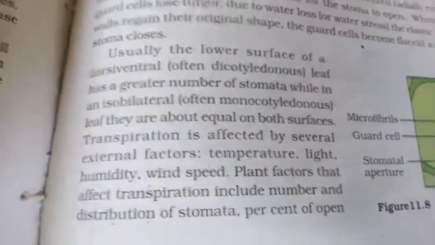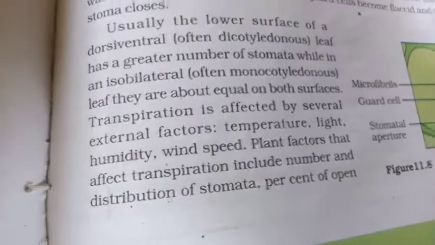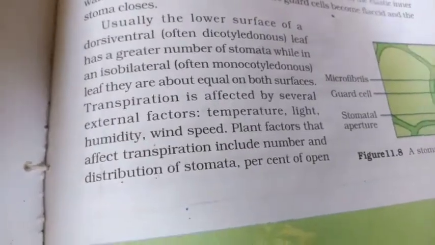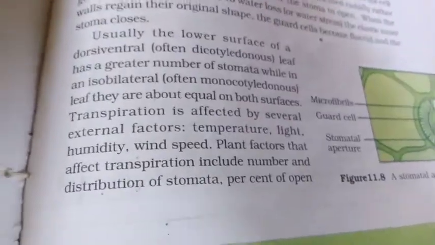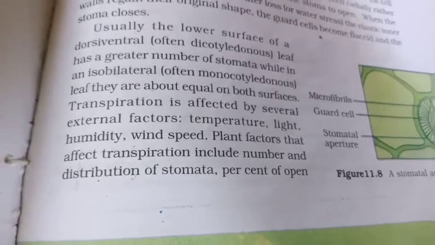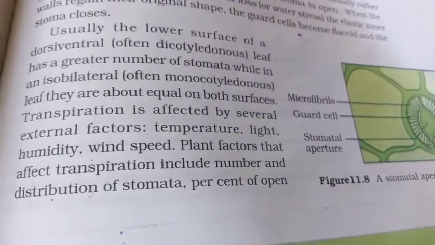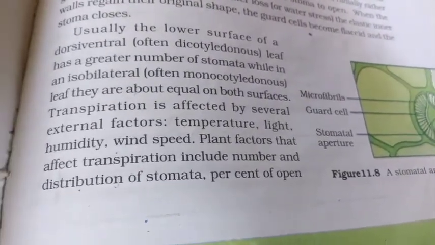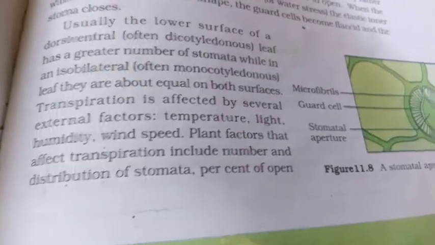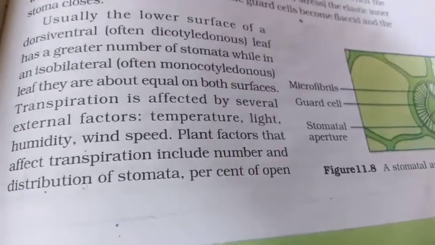Usually the lower surface of the dorsiventral, often dicotyledonous leaf has a greater number of stomata, while in the isobilateral, often monocotyledonous leaf, they are about equal on both surfaces. Transpiration is affected by several external factors: temperature, light, humidity, and wind speed.